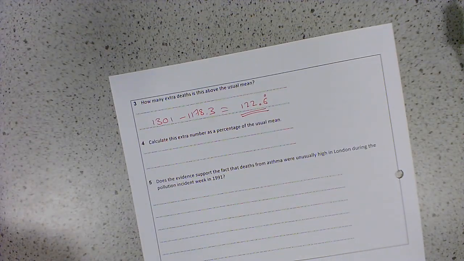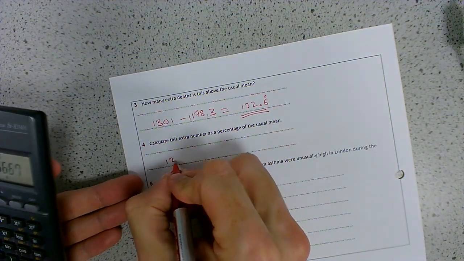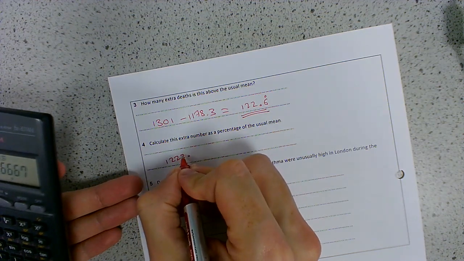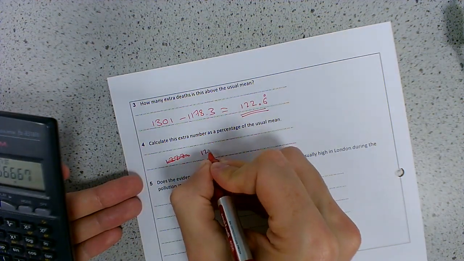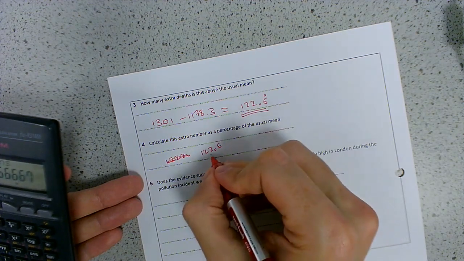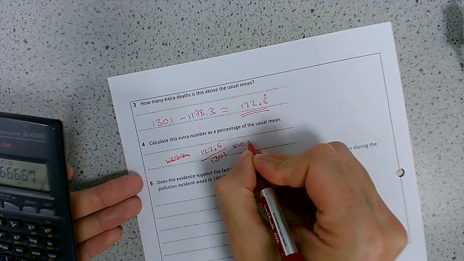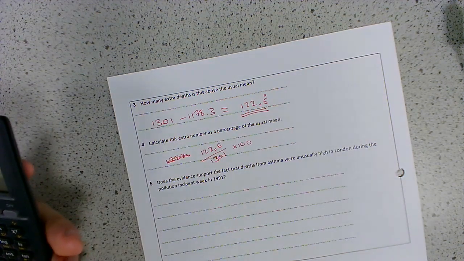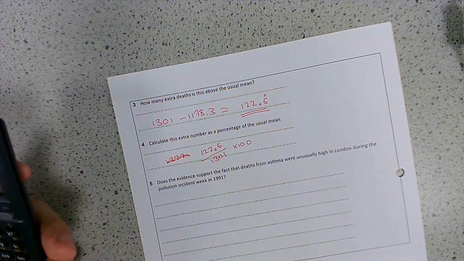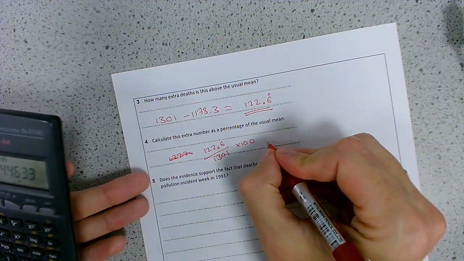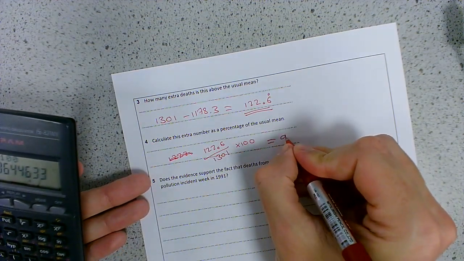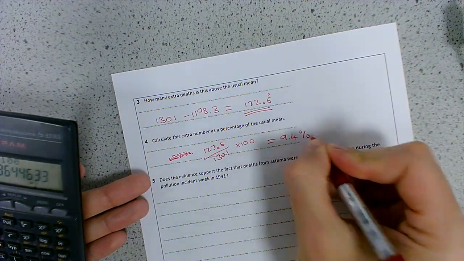Calculate this extra number as a percentage of the usual mean. So that is 122.6 over 1301 times 100, is an increase of 9.4%.